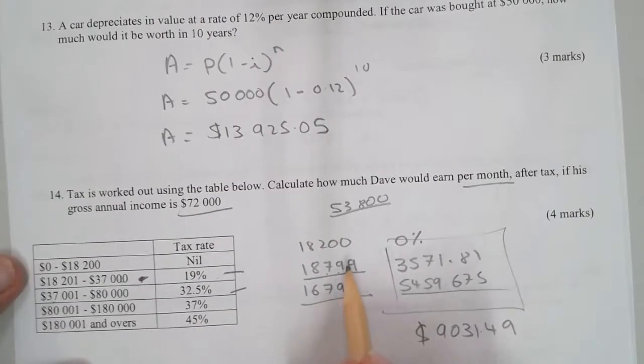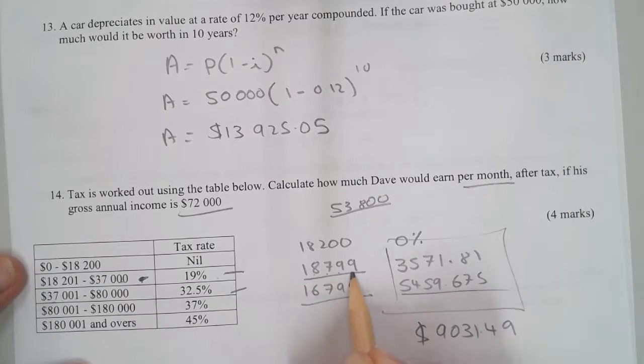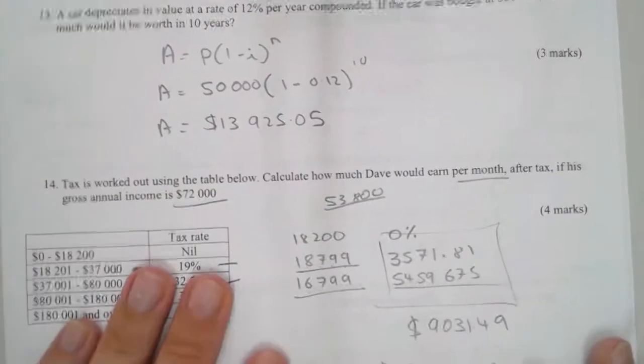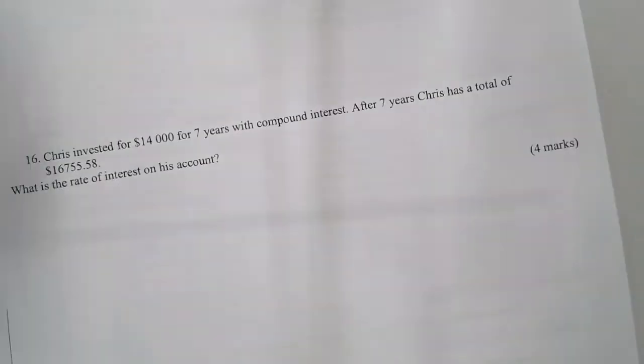Now, depending on how you read this, you could have actually used 18,800 here and 16,800 here. You would have got, again, an answer which would have been acceptable for this question. 15.